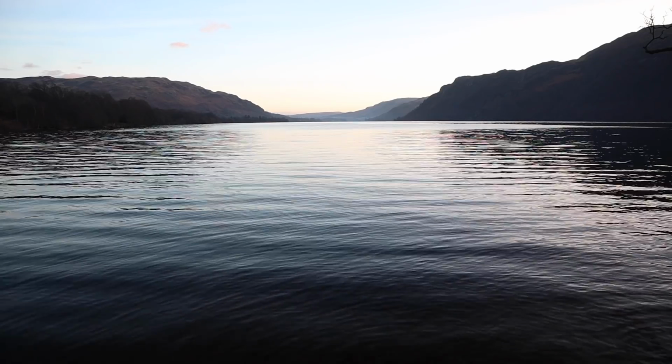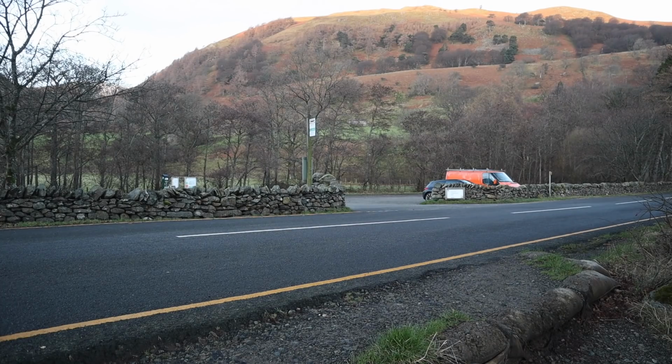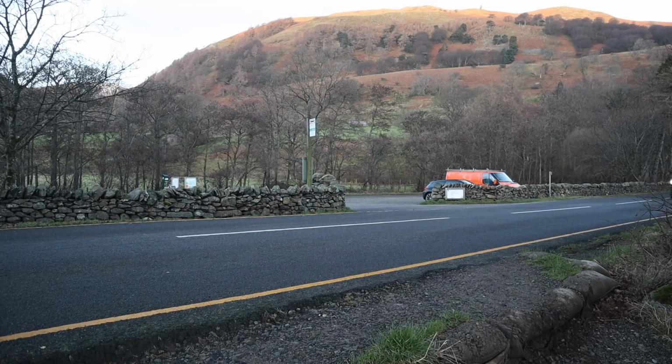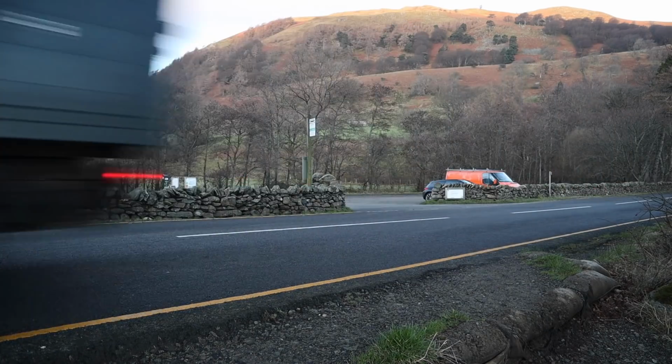Now Glencoyne is a great location because it's so accessible. It's right next to a National Trust car park, so it's so easy to get to. The big problem that I have, and the reason I don't come here very often, is because it's also right next to the road. And so what I'm trying to do is time my pieces to camera between the passing cars. And it's actually quite busy this morning. It's about 8:15 now, so we're in the middle of a Lake District rush hour.